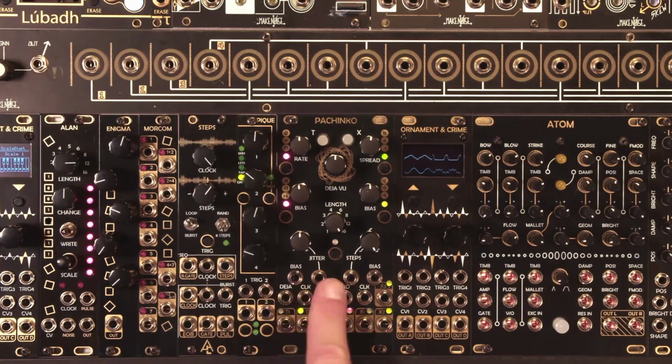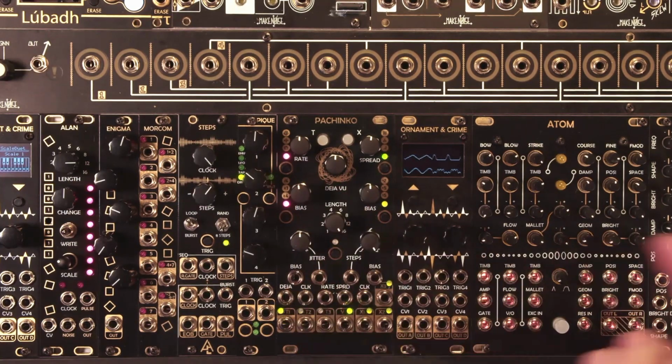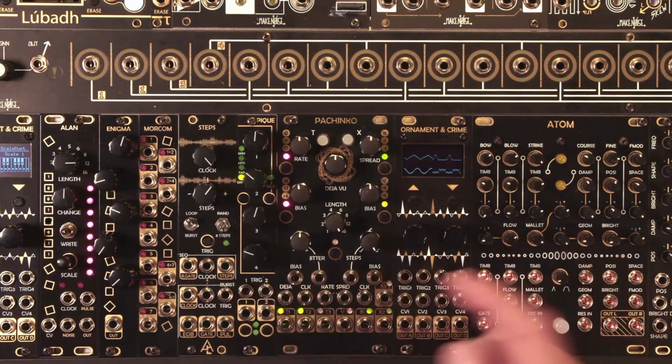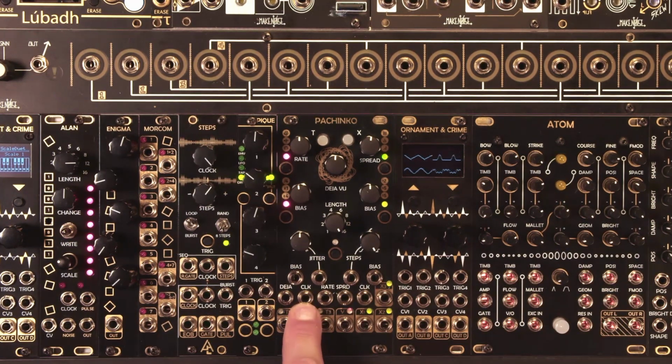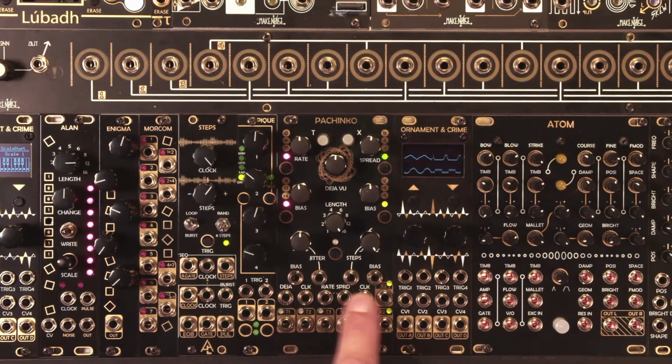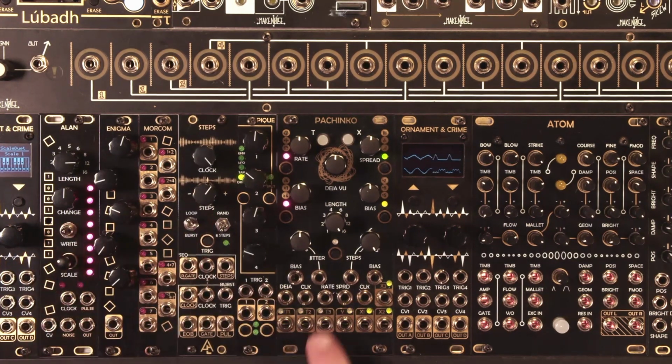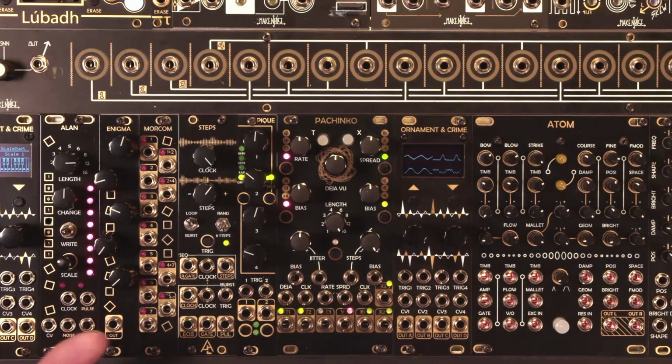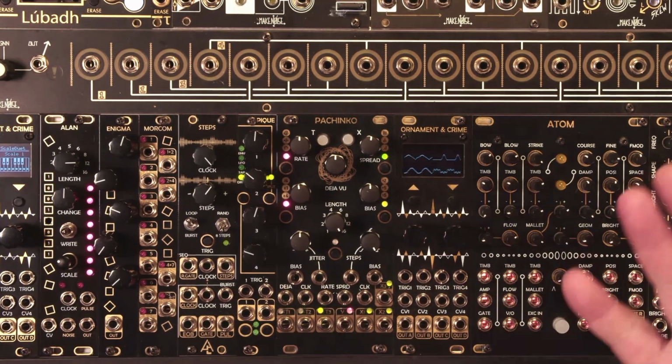Of course, there's CV in for the bias, so you can actually control your fills and everything with CV. You can put a clock in, and you'll notice there's a clock in on both sides. We'll talk about that in a moment. But basically what the clock in does is replace the internal clock with whatever is happening externally, and then the T2 will mirror that.